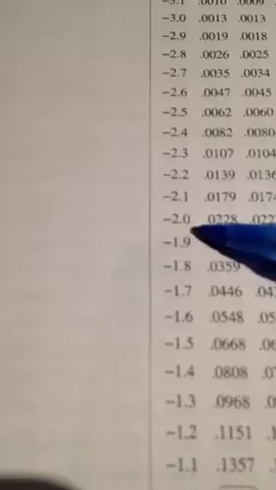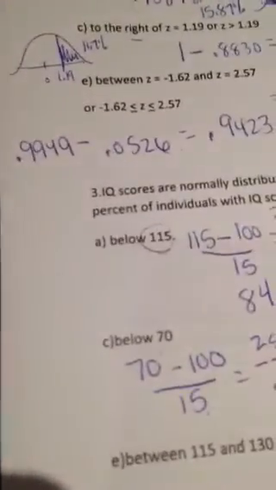To get the percent, you just look it up on the chart. This time you'll have to be on the back. Negative 2.00 is right here. That's 2.28% to the left.